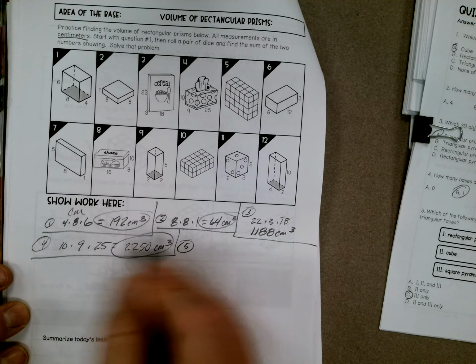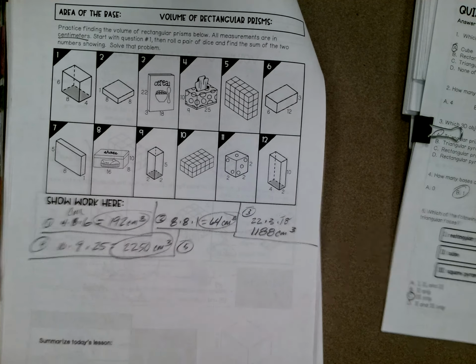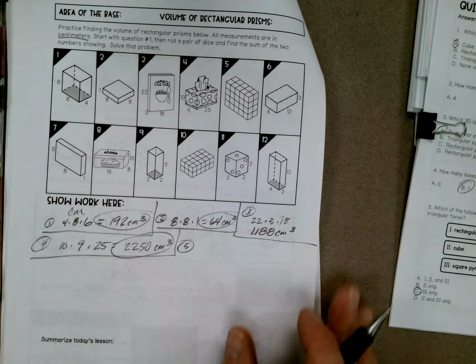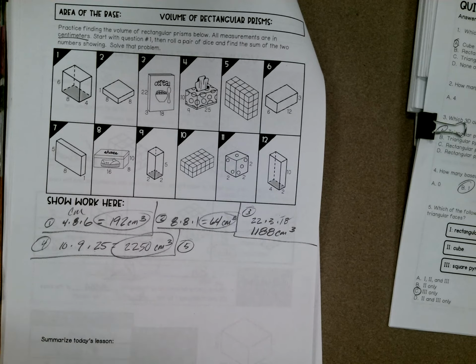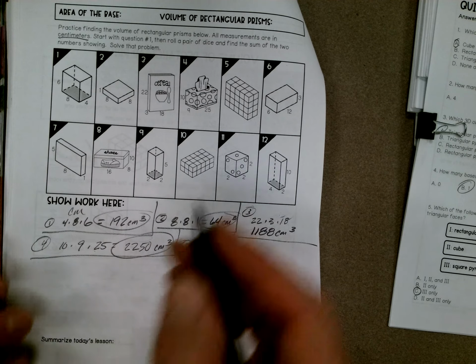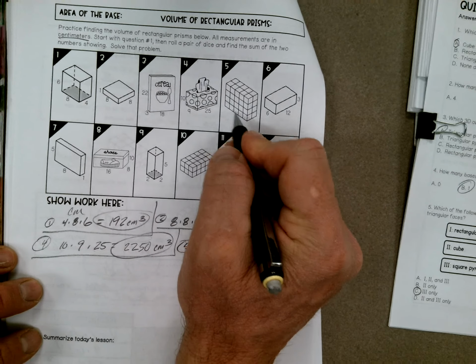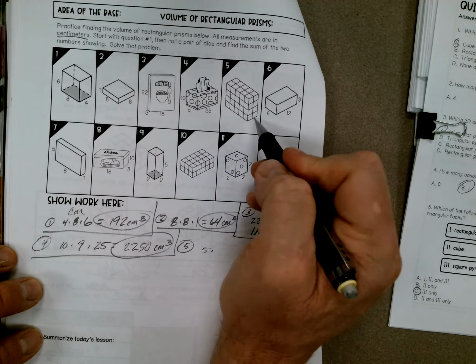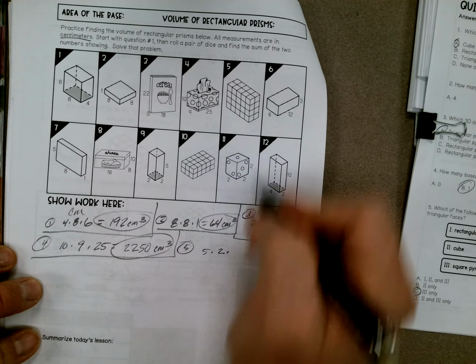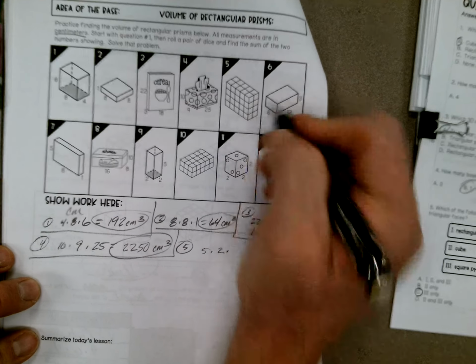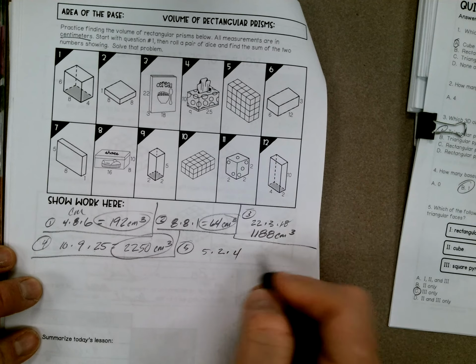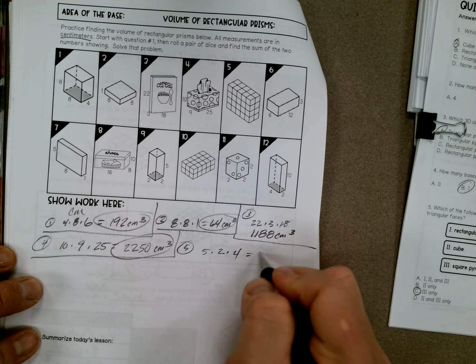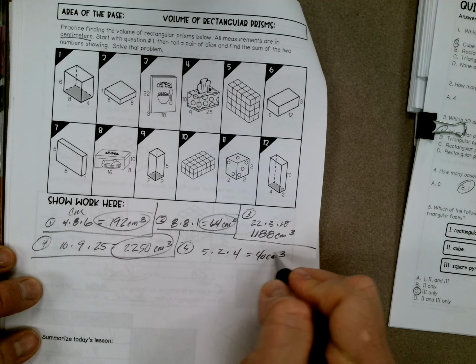Number 5, and I hope you're writing this down because when you write it, you remember it. Some of you struggle to follow through with just what I'm doing here on the guide to practice. This is a little bit different. We have a rectangular prism. Let's count the cubes. Our length, 1, 2, 3, 4, 5. Width is 2. And height is 1, 2, 3, 4. 10 times 4 is 40 centimeters cubed.